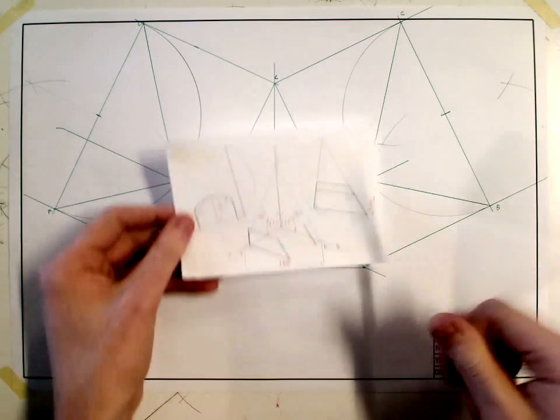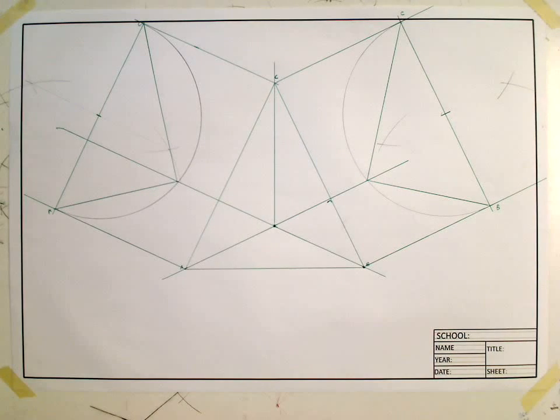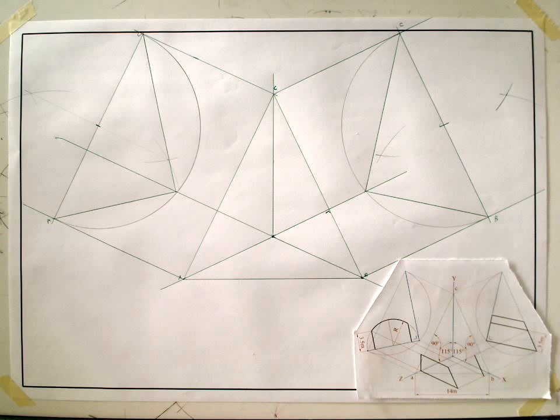The next part I have to draw in this surface here, and then complete the axonometric. Okay, the next step we have to draw this view here and this view here.